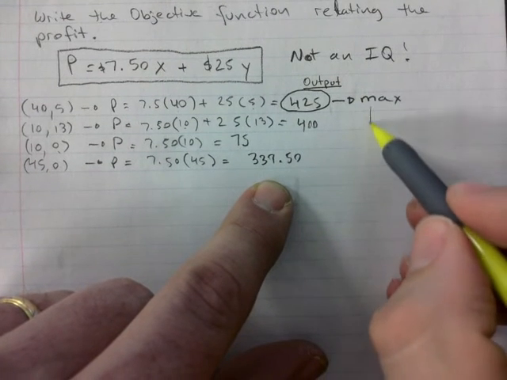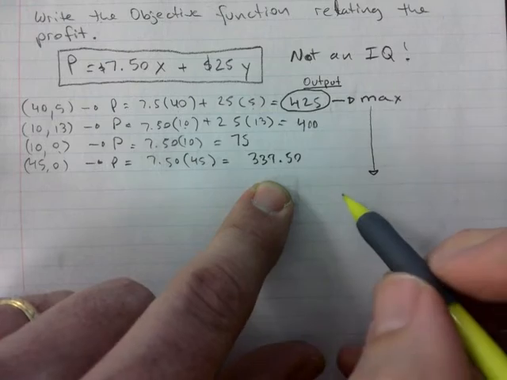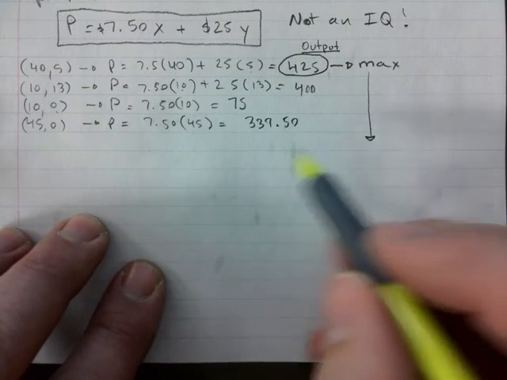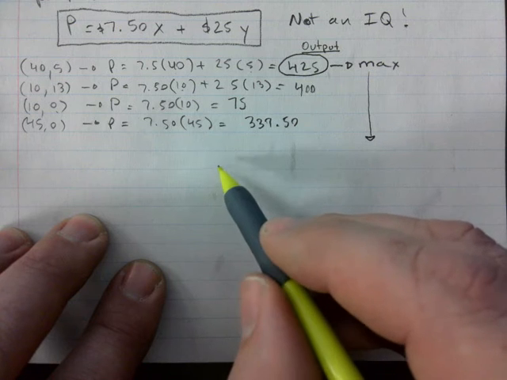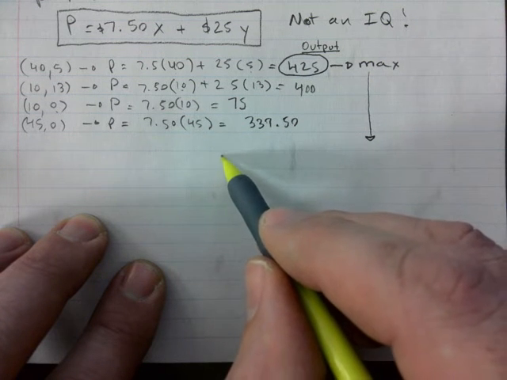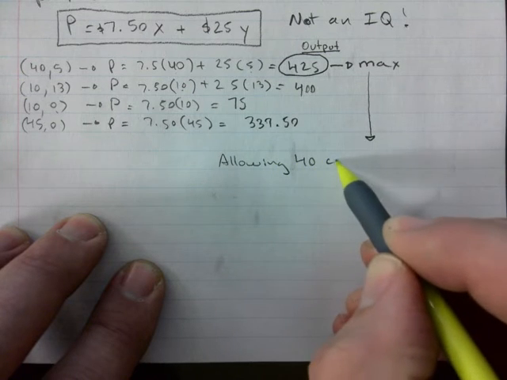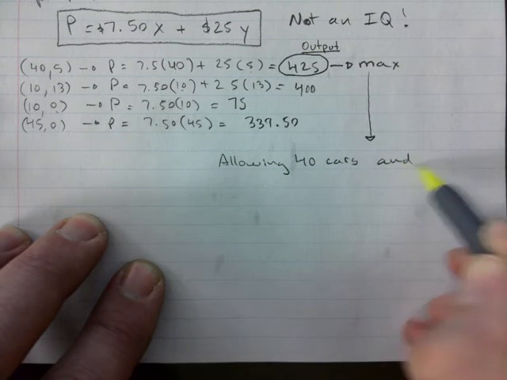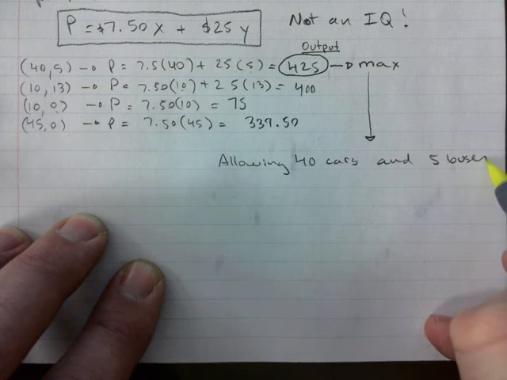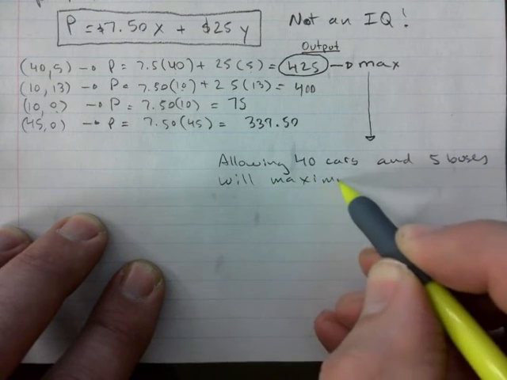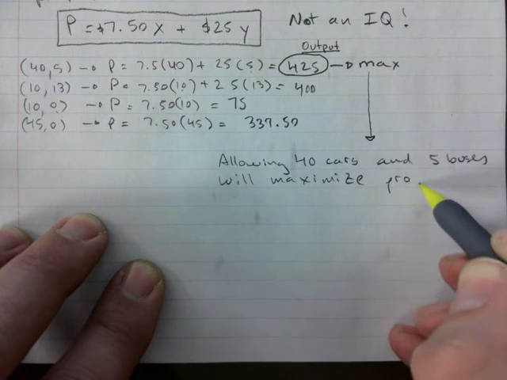Okay, so here's my statement. Allowing 40 cars and 5 buses will maximize profit.